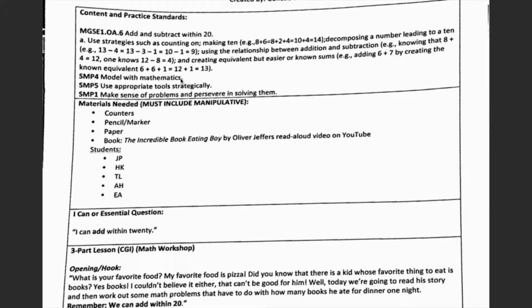You're always going to include a manipulative, so that's why you're going to include SMP4 in all of your lessons. The 5 is that they know how to use those manipulatives strategically and appropriately. And the 1 you include because it's a math problem: make sense of problems and persevere in solving them. That's in every math test that you give any student.